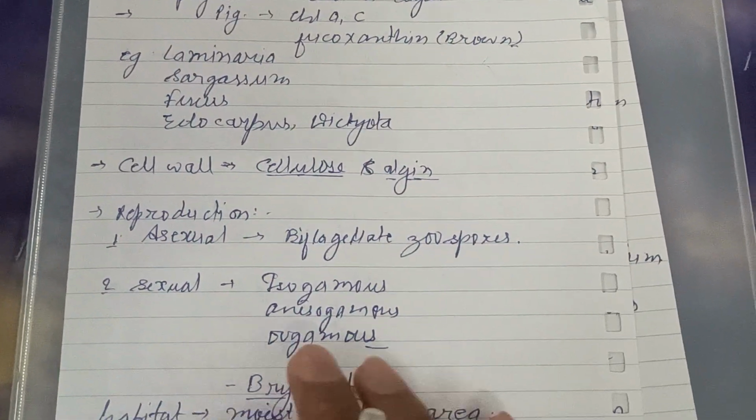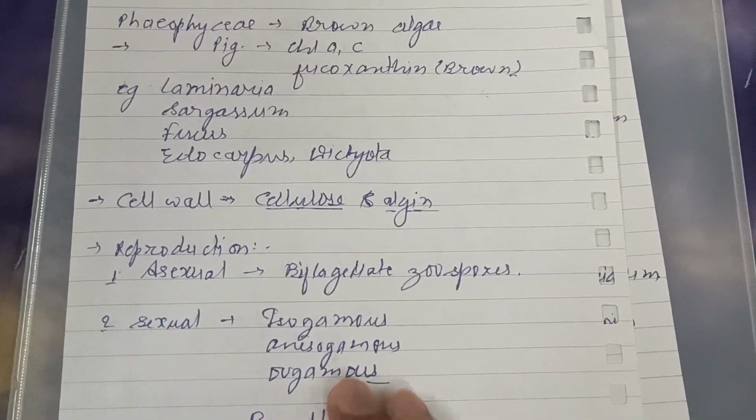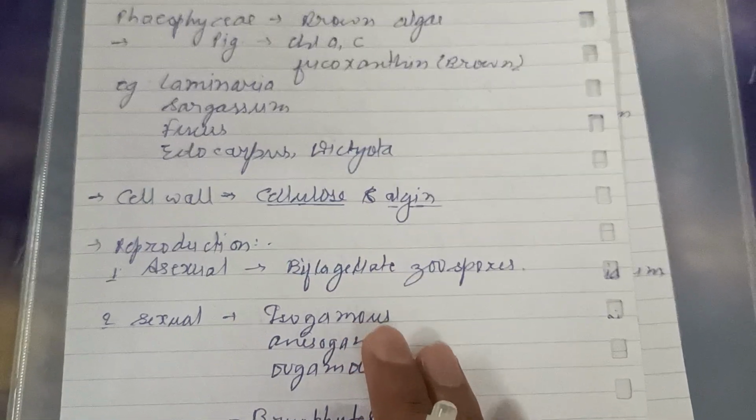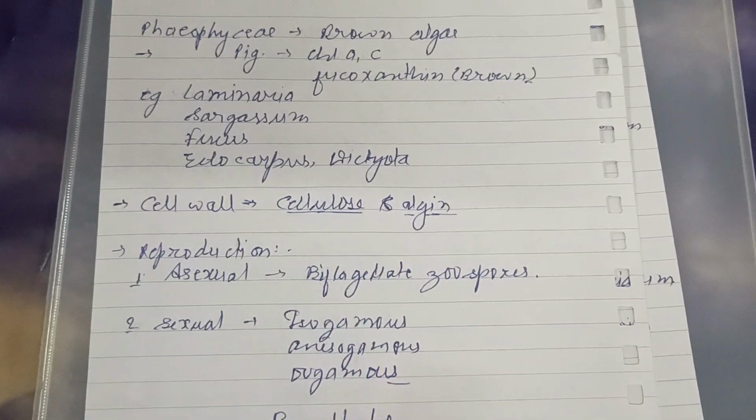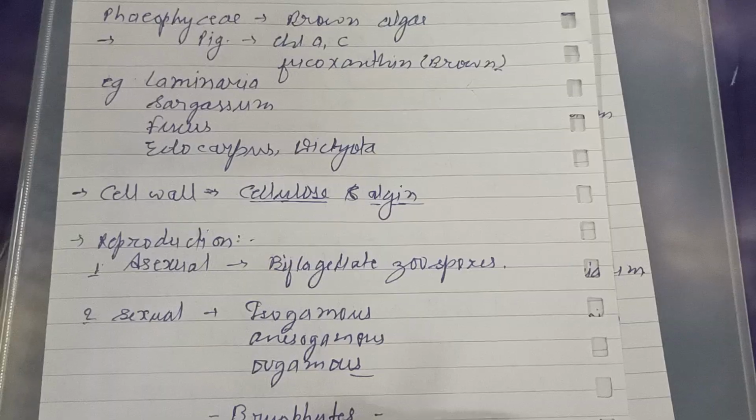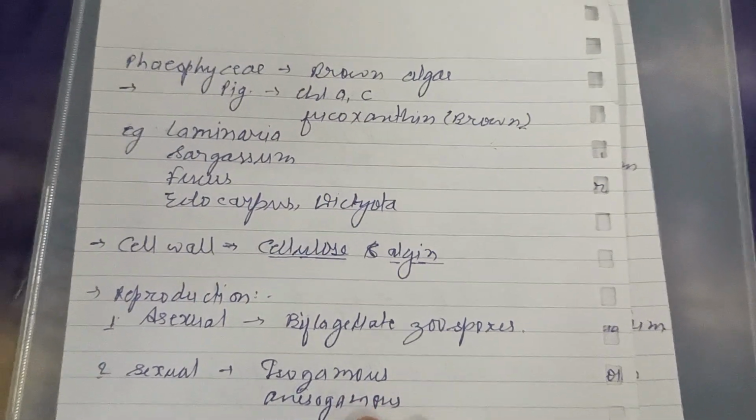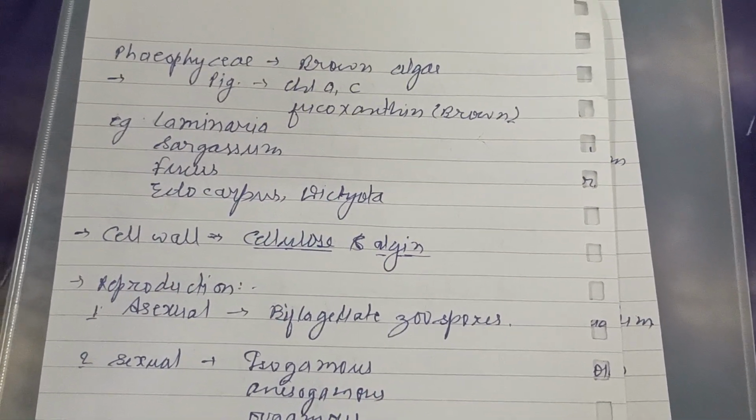And one thing which I didn't mention about Phaeophyceae is the number of flagella. In Phaeophyceae, the number of flagella is 2, which are unequal and laterally present. So remember this: in Phaeophyceae, there are 2 flagella which are unequal and laterally present.